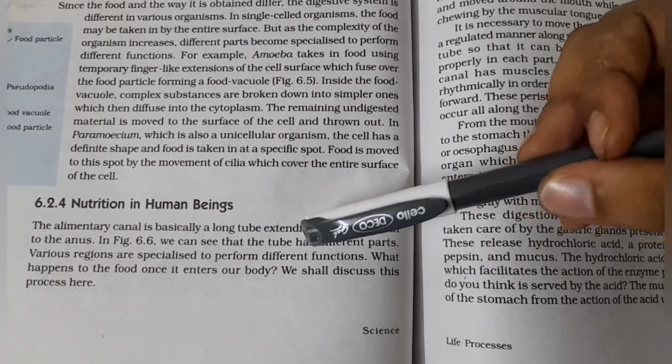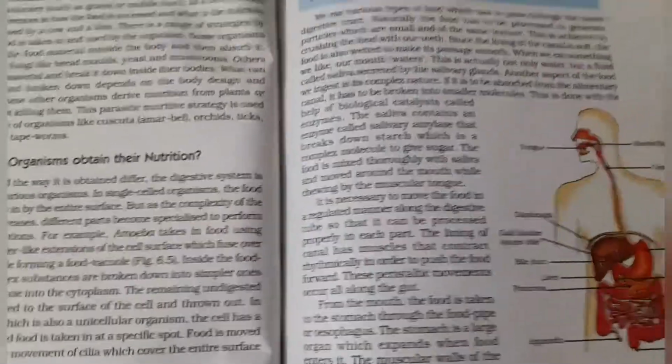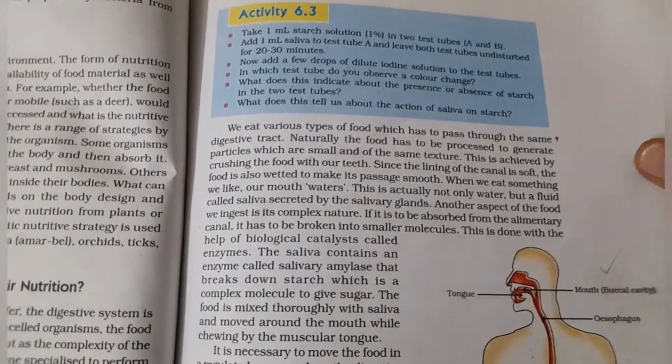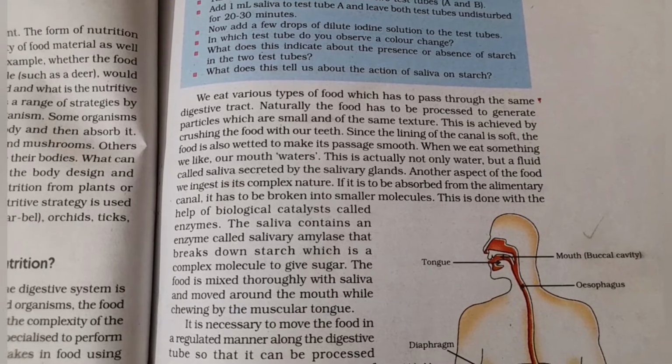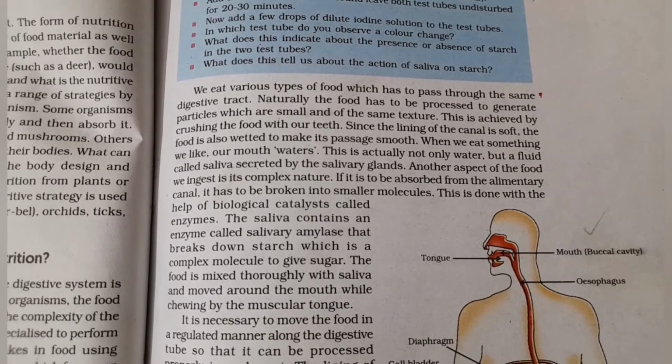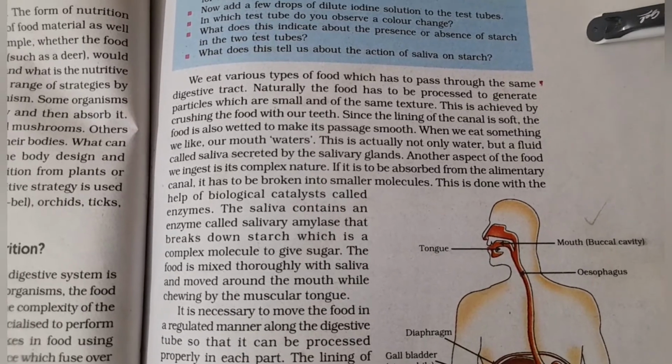We are going to learn what happens to the food once it enters our body. We eat various types of food which has to pass through the same digestive tract. Naturally, the food has to be processed to generate particles which are small and of the same texture.